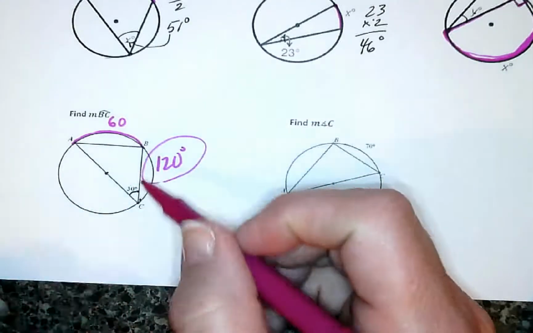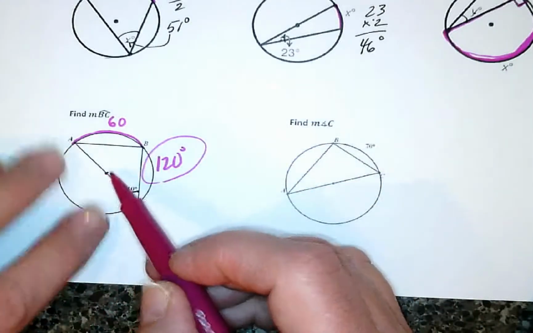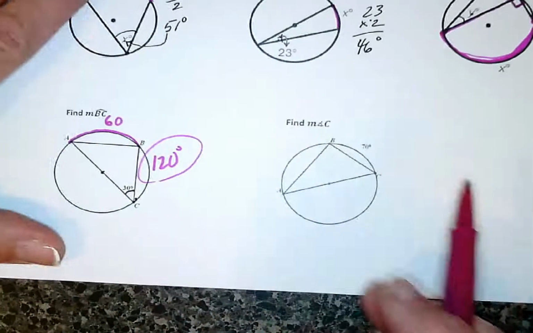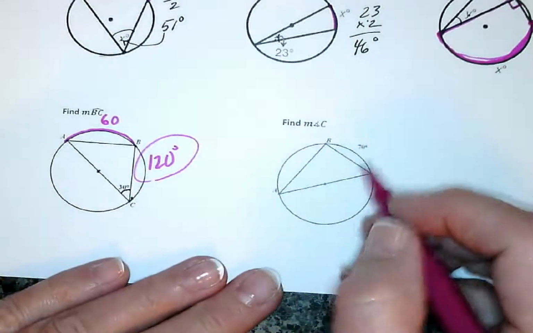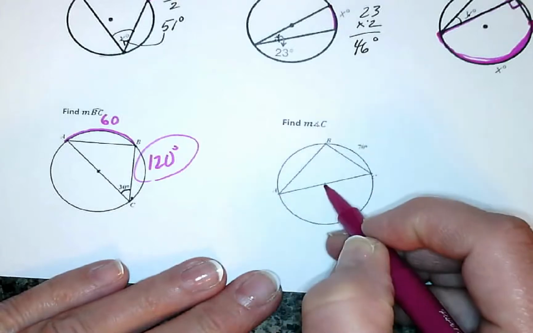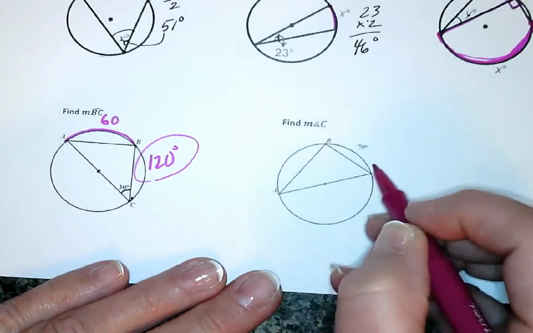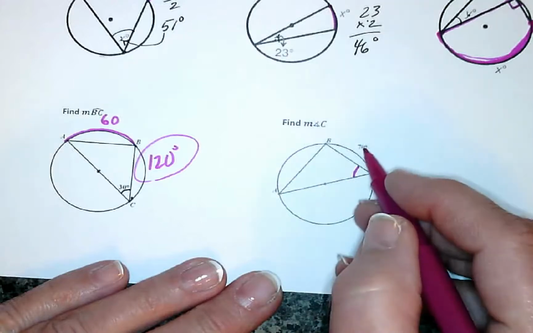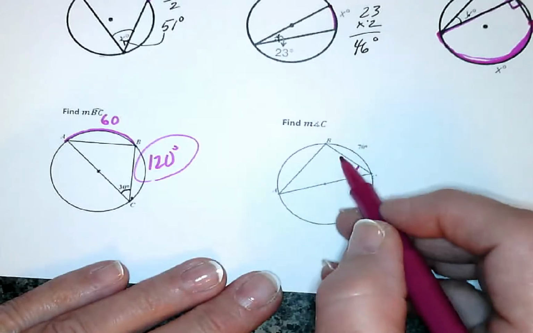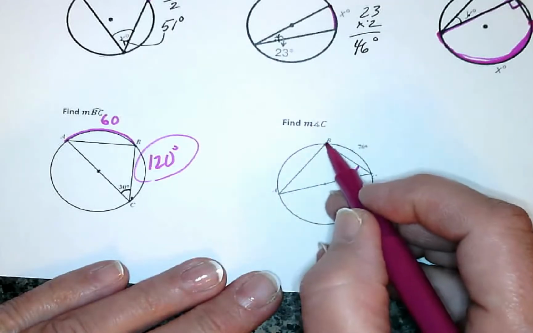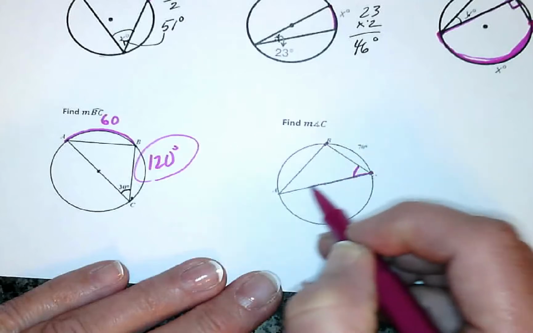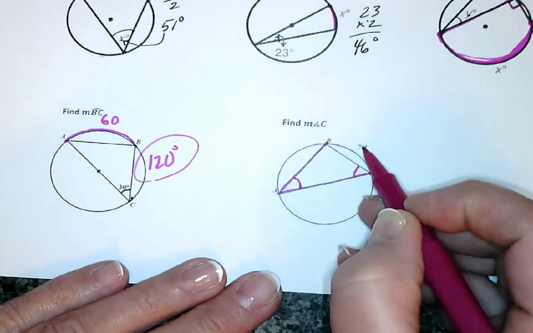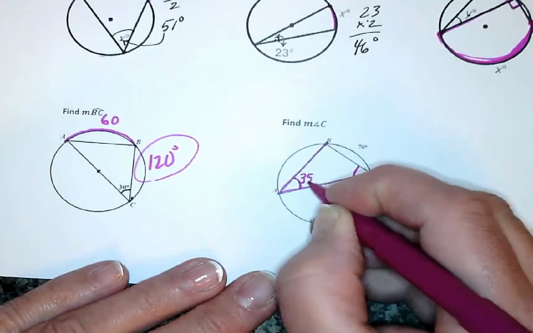Okay, but keep in mind those two things that we did. We said this was a diameter that gave me 180, and 180 minus 60 is 120. Similar situation here. I've got, again, a diameter because it's going through the center. They want me to find the measure of angle C here. I can do that a couple of different ways. One way is this arc of 70 degrees goes from here to here. So if I follow those sides in, this angle is an inscribed angle. Its arc is 70, so that means this is half, or 35 degrees.